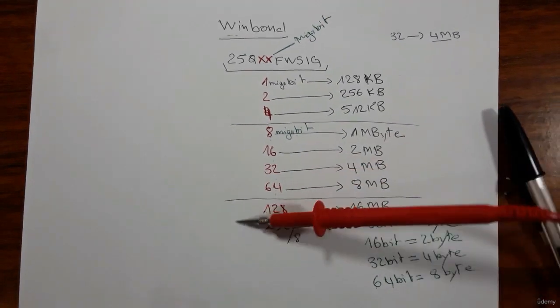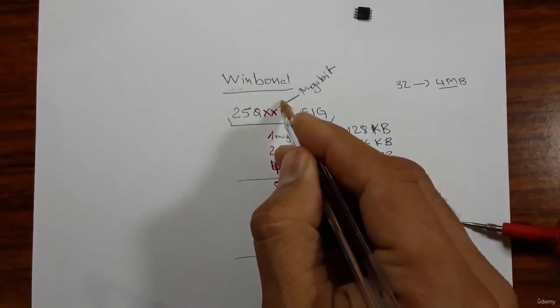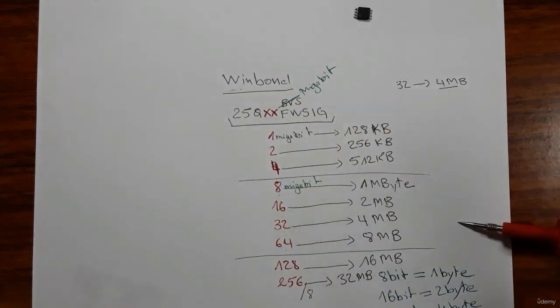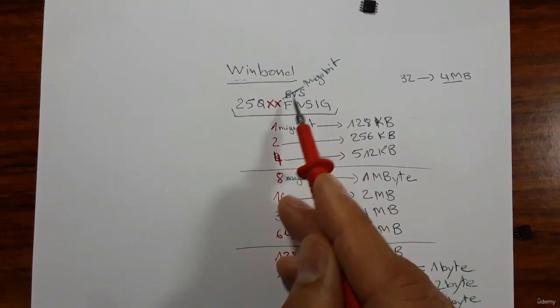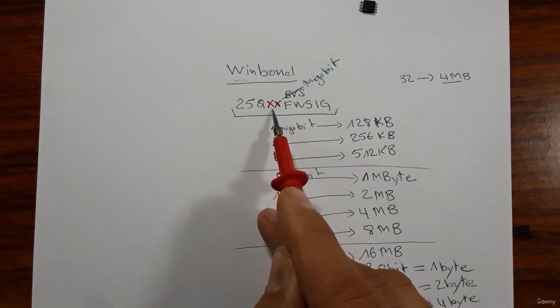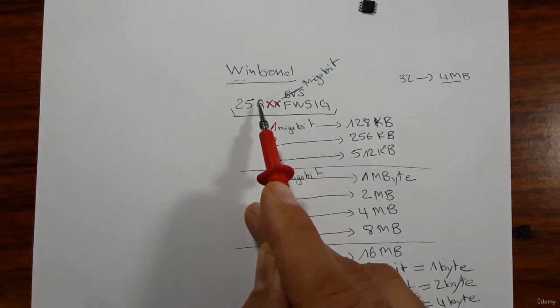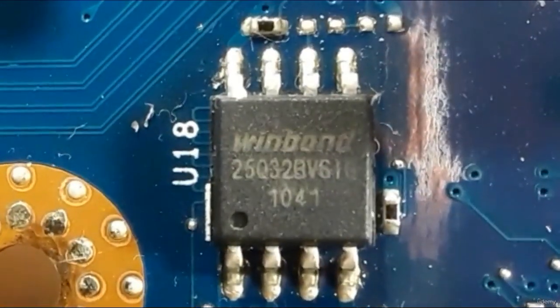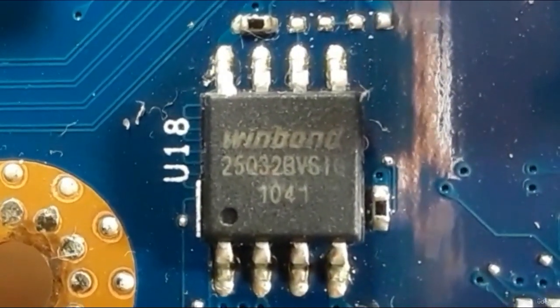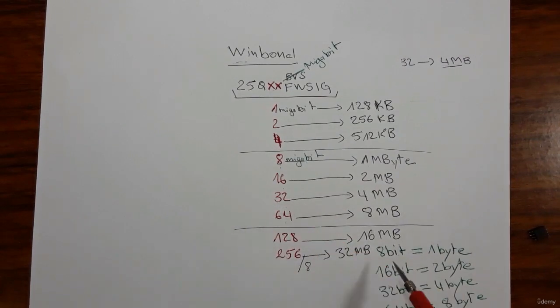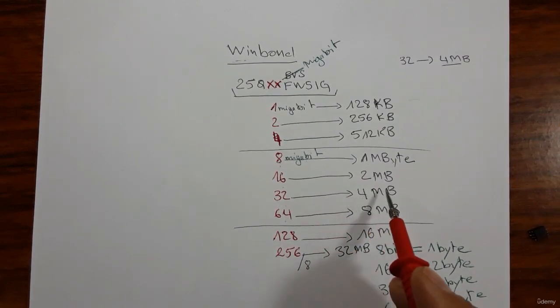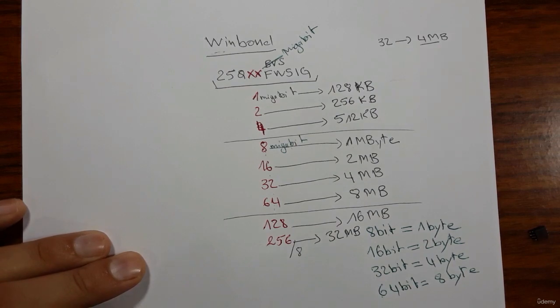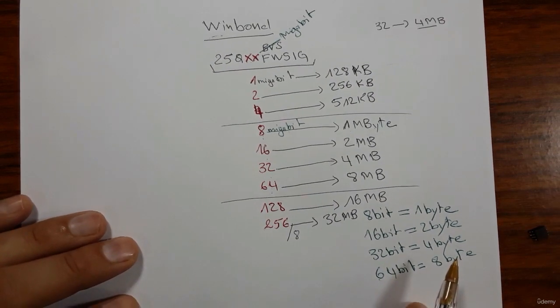We can find here FWS or BVS, no problem. Always you should focus on the number after Q, okay? So let's check again. We have 25Q32. 32 megabit means 32 divided by 8 equals 4 megabytes. Okay, so this is the working principle of the BIOS sizes.